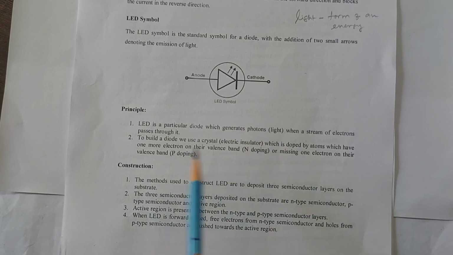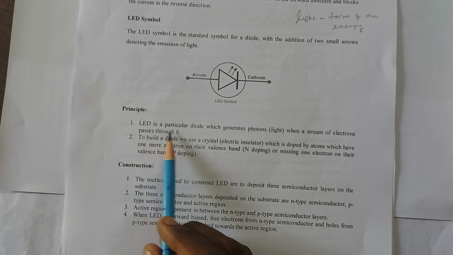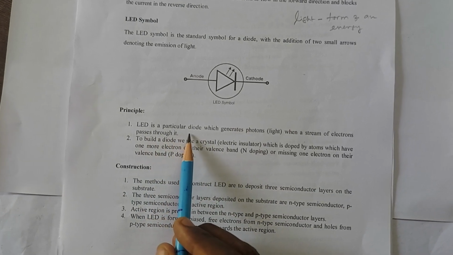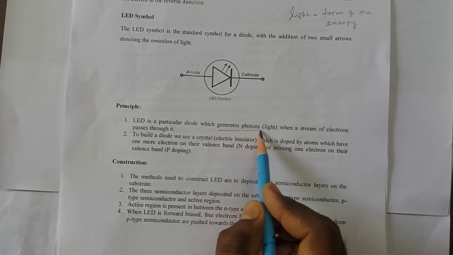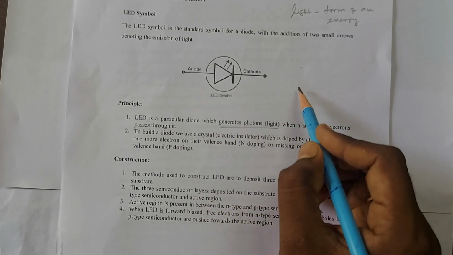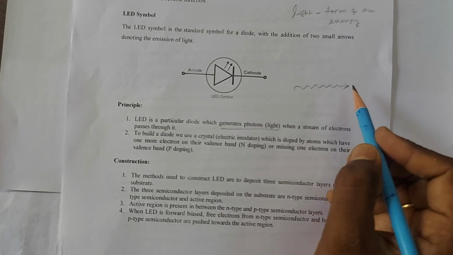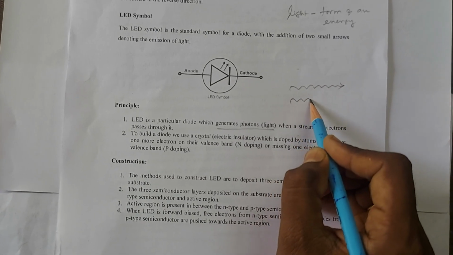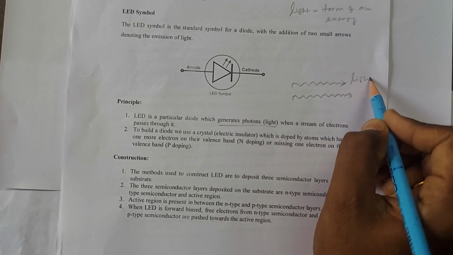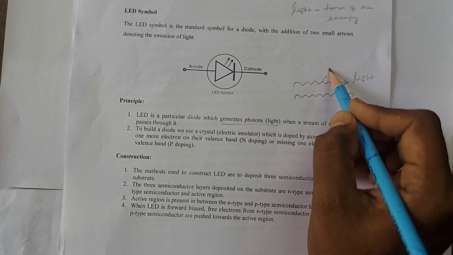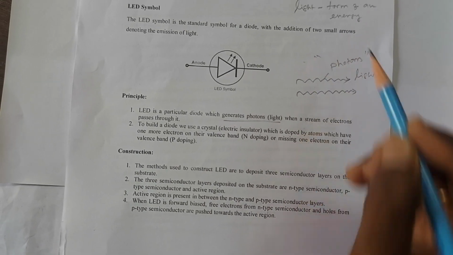And now we are going to the principle. What is the principle behind the LED? So LED is a particular diode which generates photons. Already we know that light is made up of packets of energy. Light is considered as a particle as well as a wave. So it is made up of photons. It will emit energy in terms of photons.